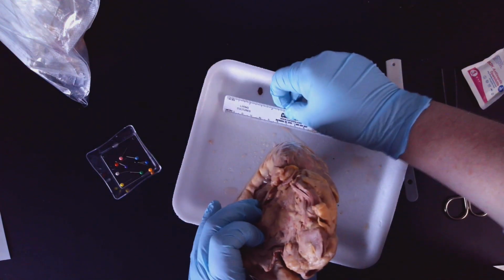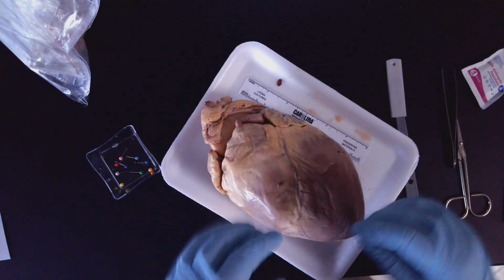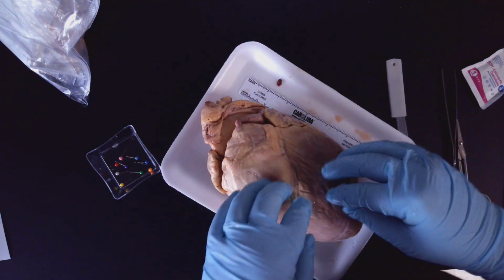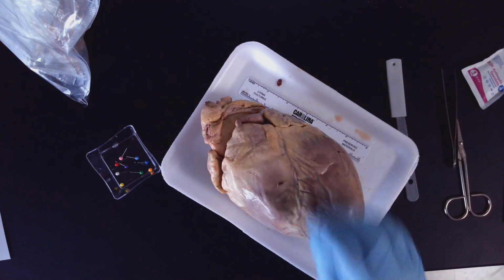Okay, now I'm going to set this ruler on the tray since I've used it. Okay, and it's kind of got a little juicy on it, so I don't want it to contaminate anything else. All right, then we're ready to move to the next step.